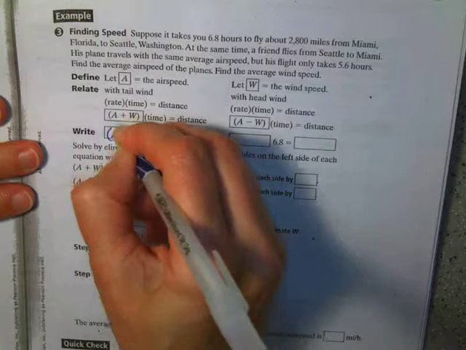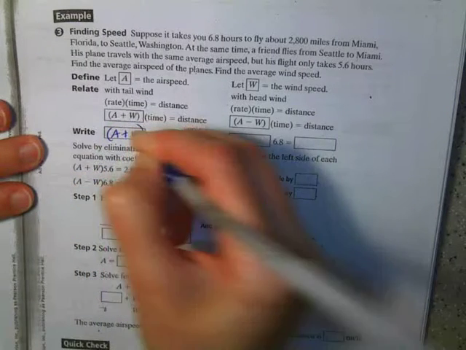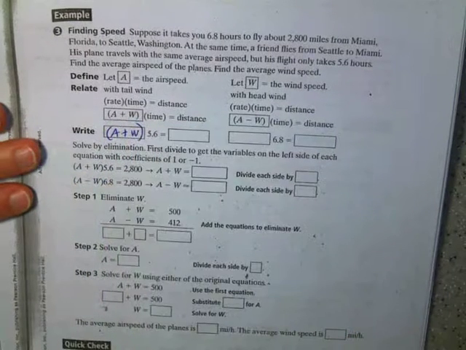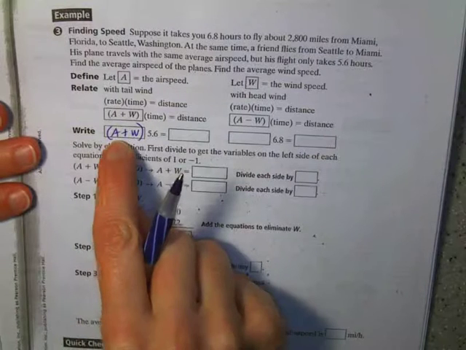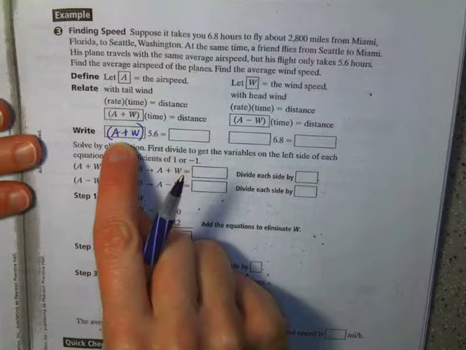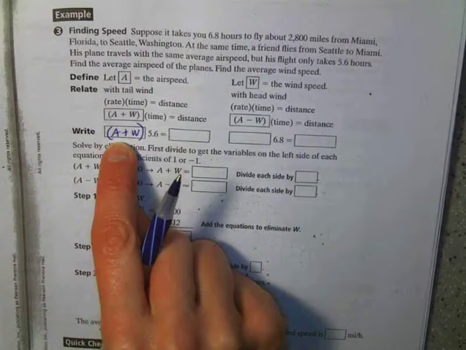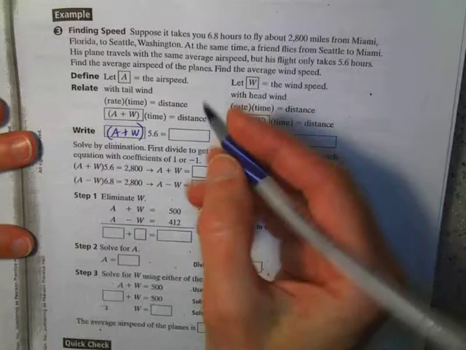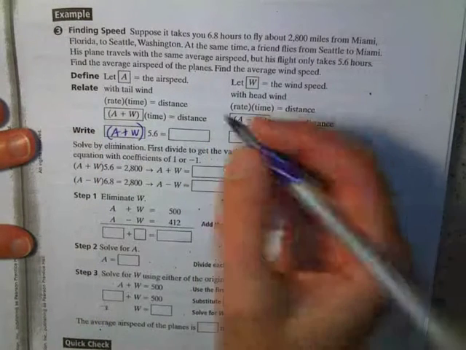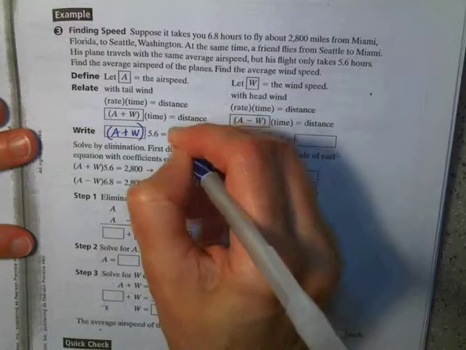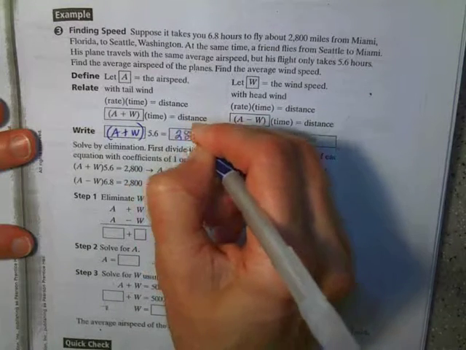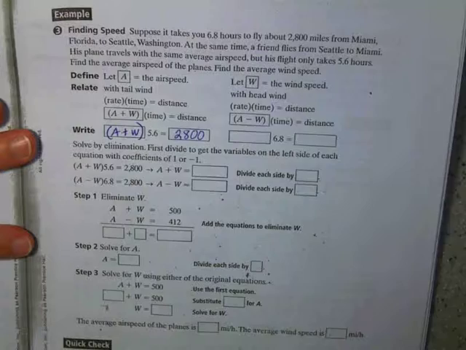Now the tailwind means that the wind is going to push you, so your actual rate will actually increase, not necessarily the airspeed of the plane, but the wind speed is going to make it travel faster. Times the time of 5.6 hours is 2,800, which is your distance.